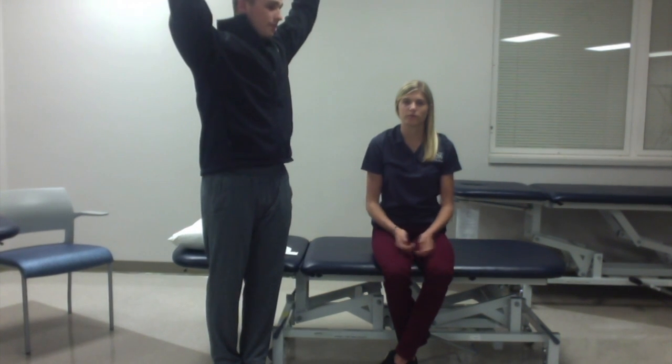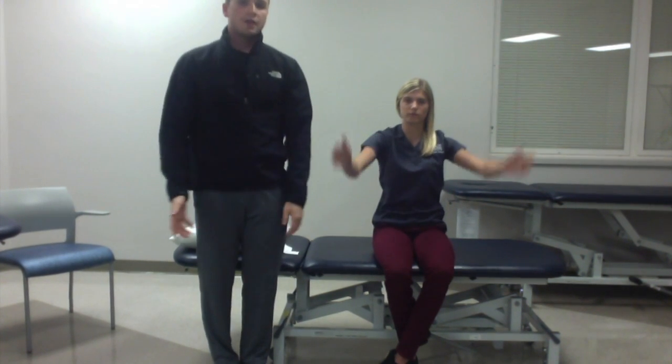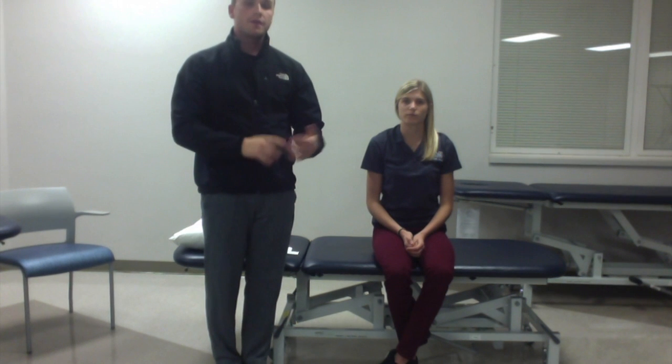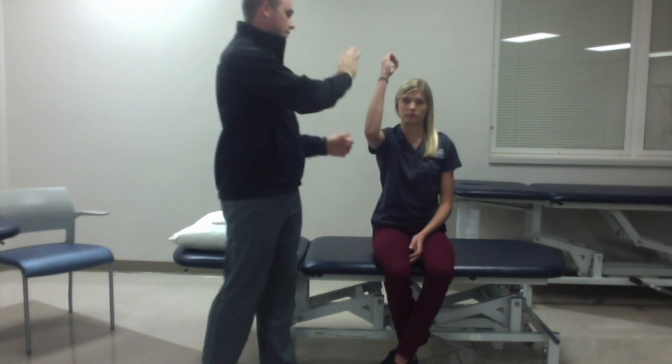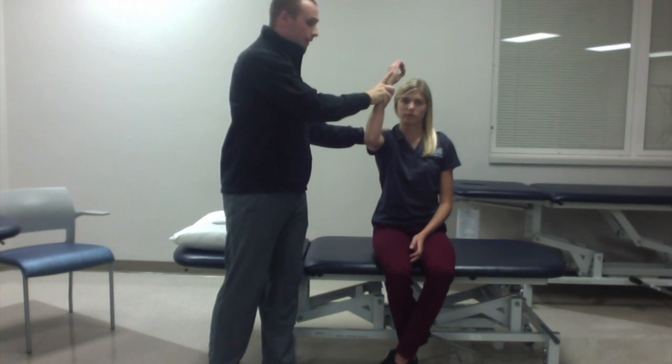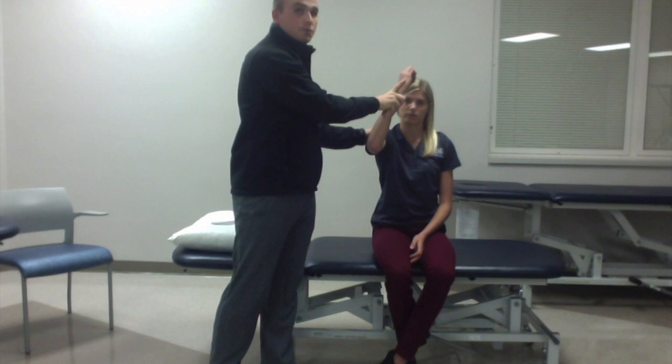A positive drop arm test would be when my patient raises her arms, comes up and down. She would have poor eccentric control of her arms. Then the subacromial impingement syndrome, instead of a drop arm, would include a Hawkins-Kennedy test, which I will now demonstrate. Could I have you go like this, please, with your arm? Thank you. I will apply a medial pressure, and I'm looking for reproduction of her symptoms or pain in my patient.